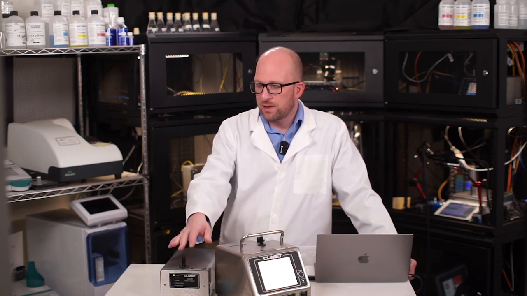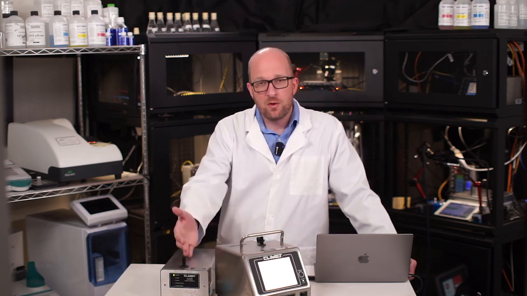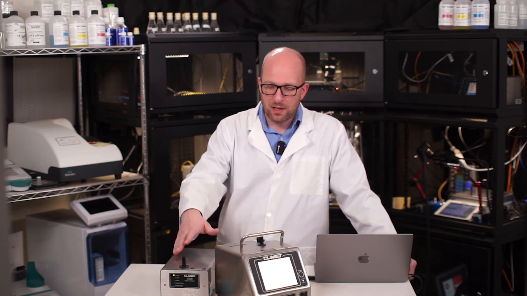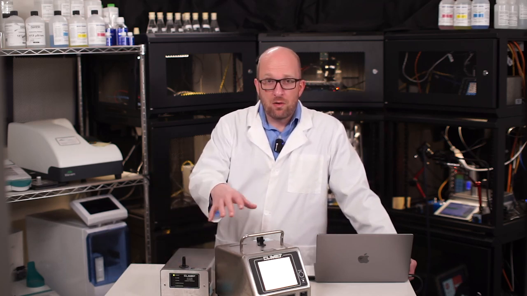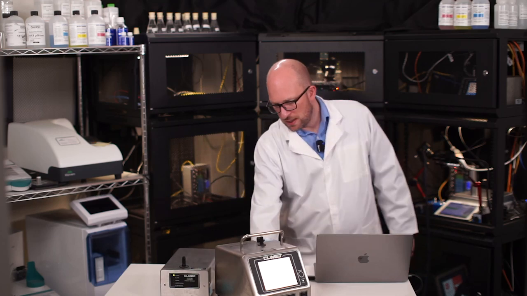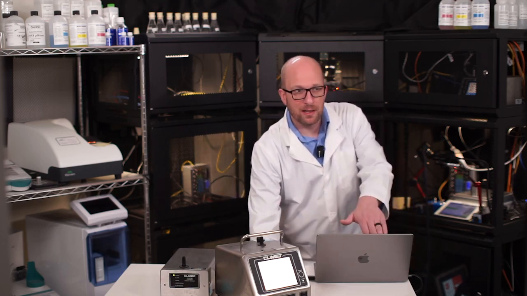This one's a little bit older. This is one of those continuous monitoring kind of fixed units that doesn't have a screen. We can use them the same way. Very, very easy. So I'll just switch over to the web browser here on my laptop.